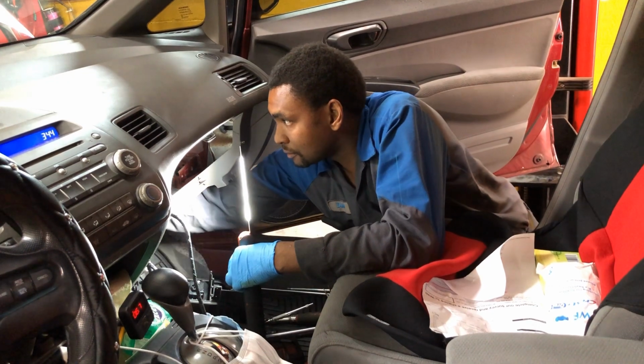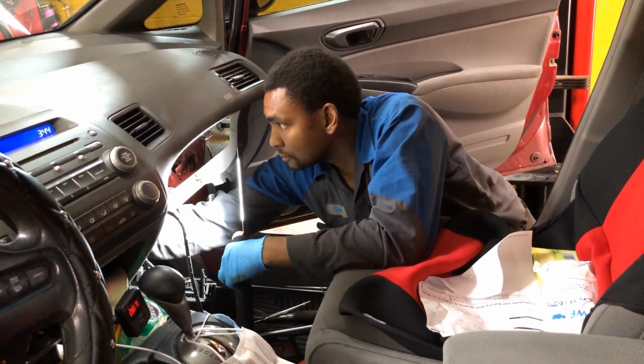We're gonna also have to attach the TXV valve in a moment.